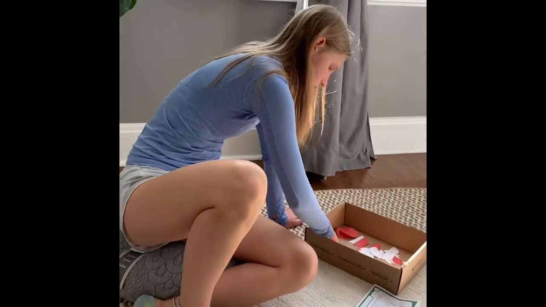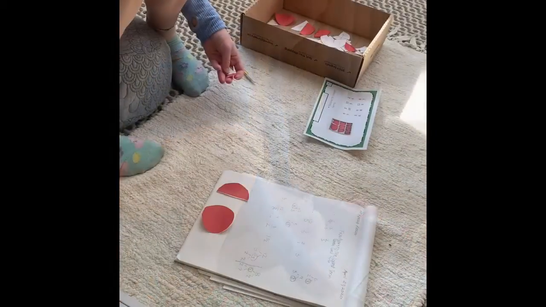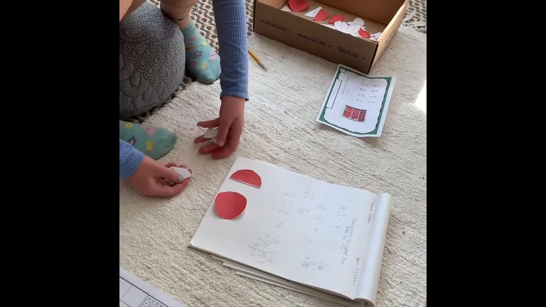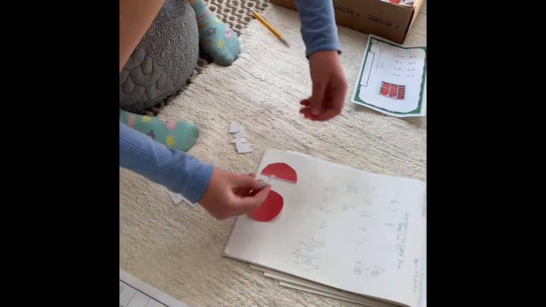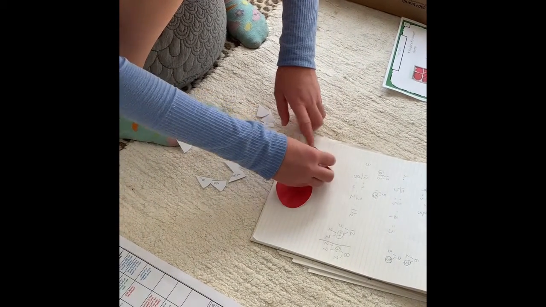Let us check this. So I've counted out my 12/8, and we're going to double check to make sure that it fits.